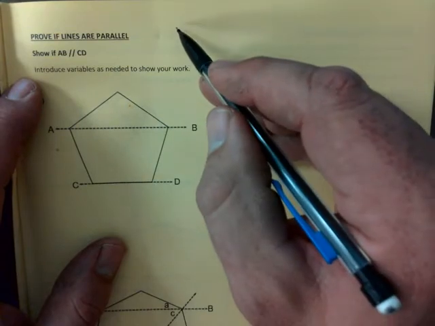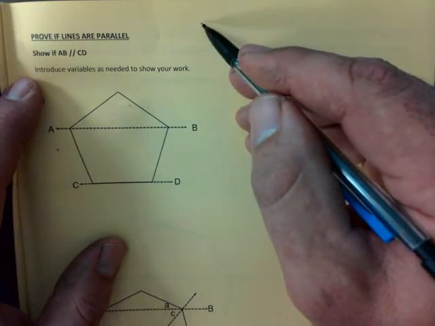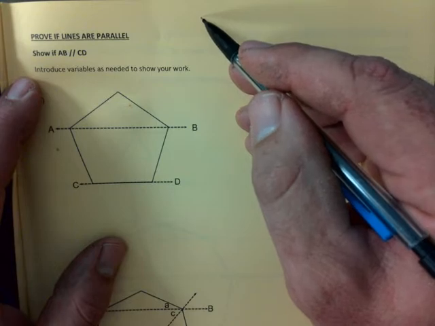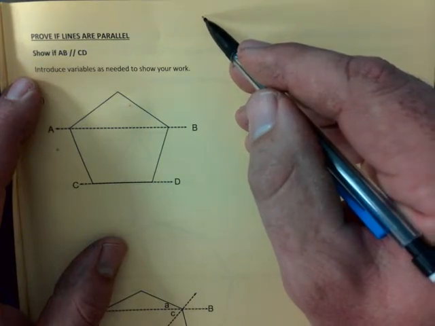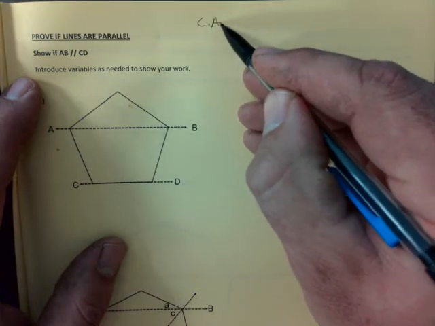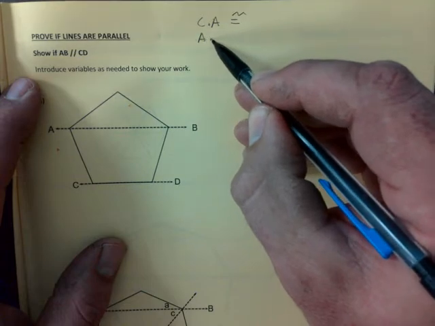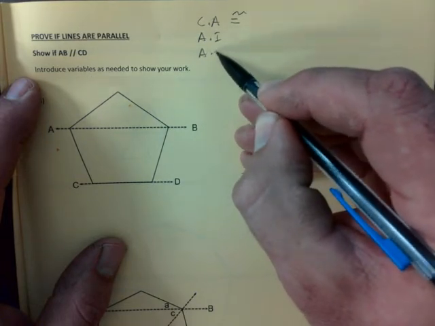And I need to review what happens if lines are parallel, right? Or how do you prove that something is parallel? You need to either show that corresponding angles are congruent, or alternate interior as well as alternate exterior.